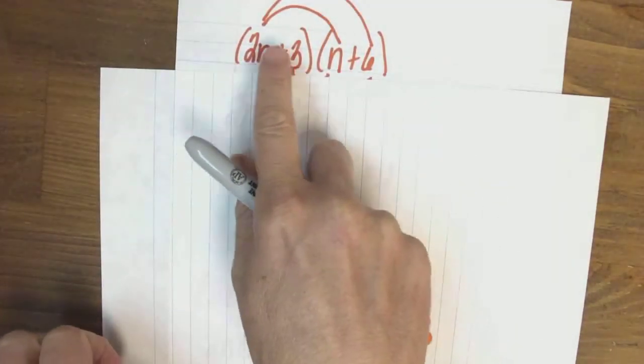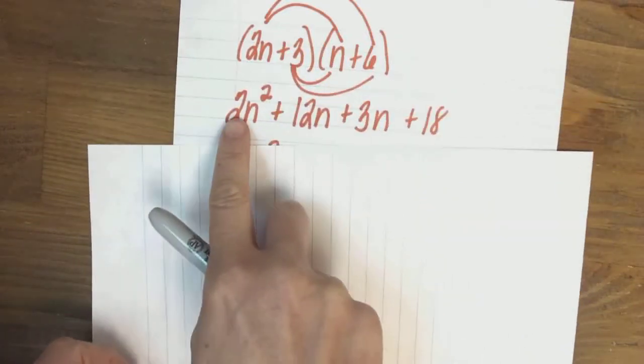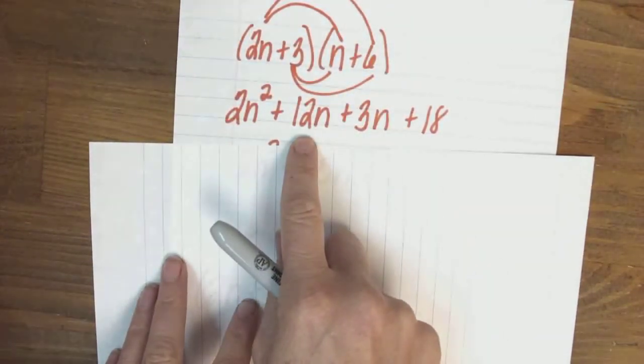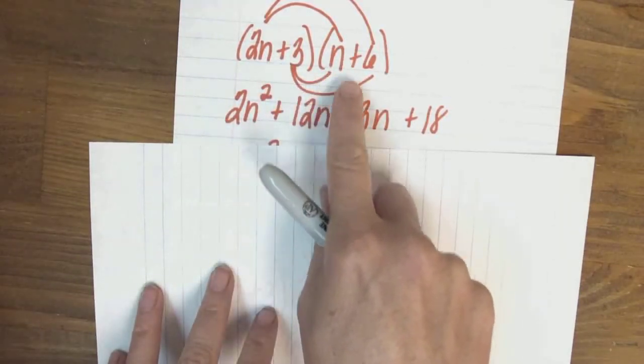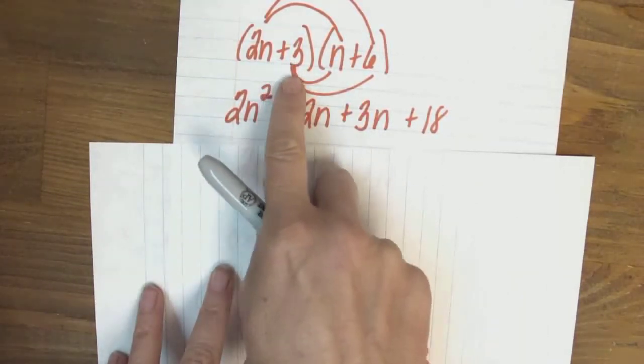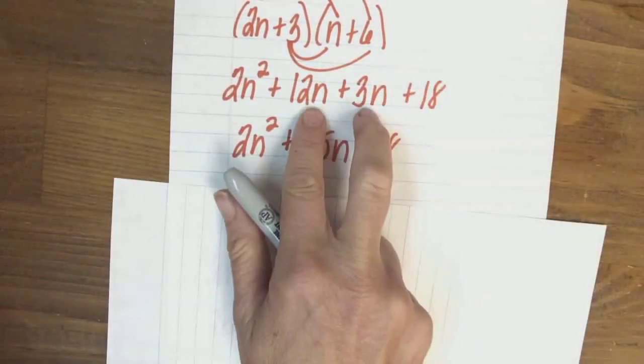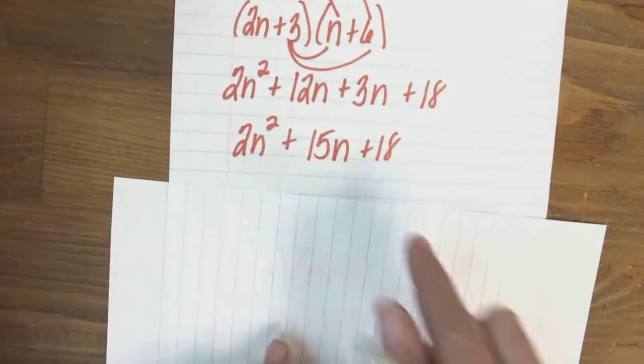So you'd go 2n times n gives you the 2n squared, and the 2n times the 6 gives you the 12n. The 3 times the n gives you the 3n, and the 3 times the 6 gives you the 18. Put the two middle terms together since they're like terms, and you got that.